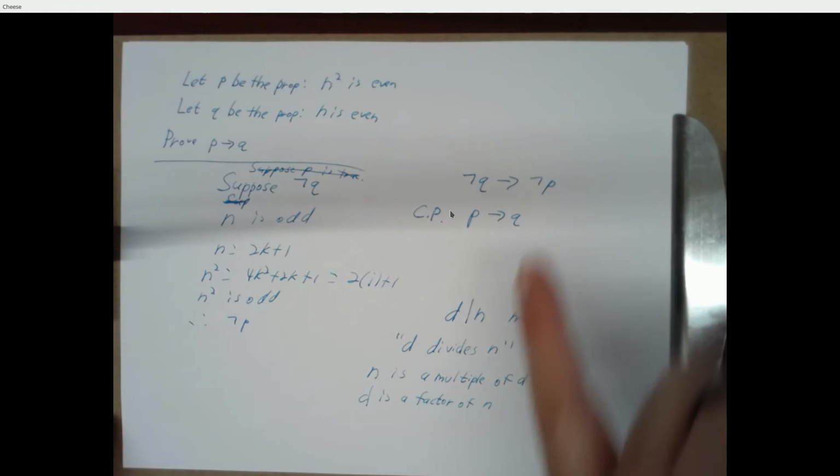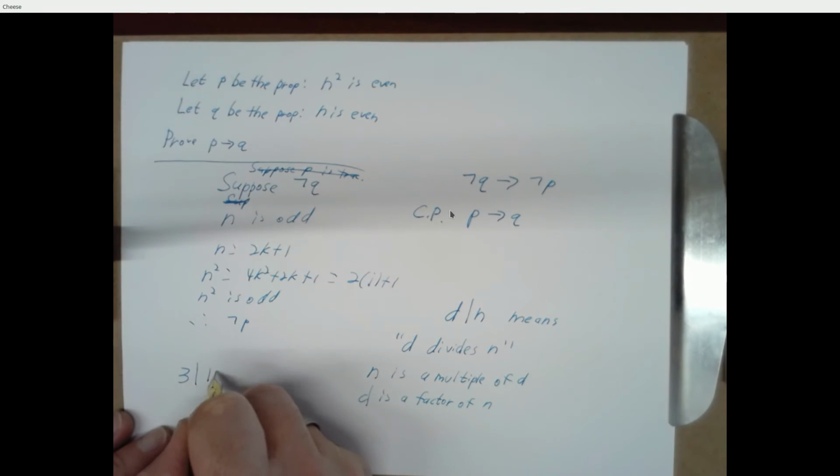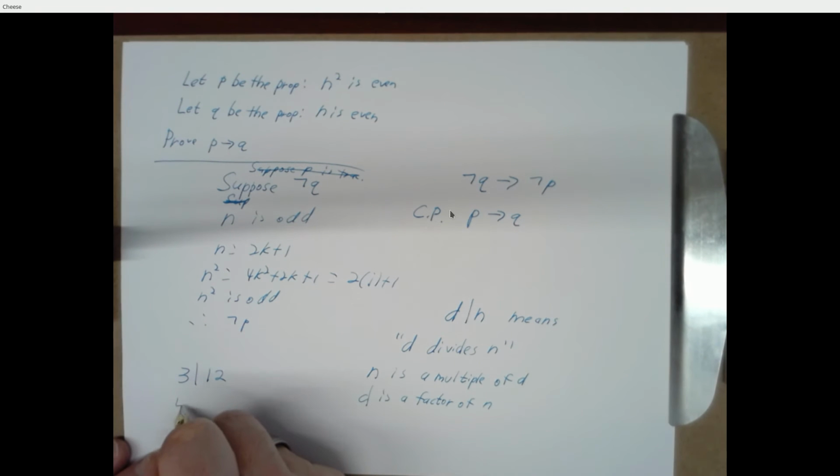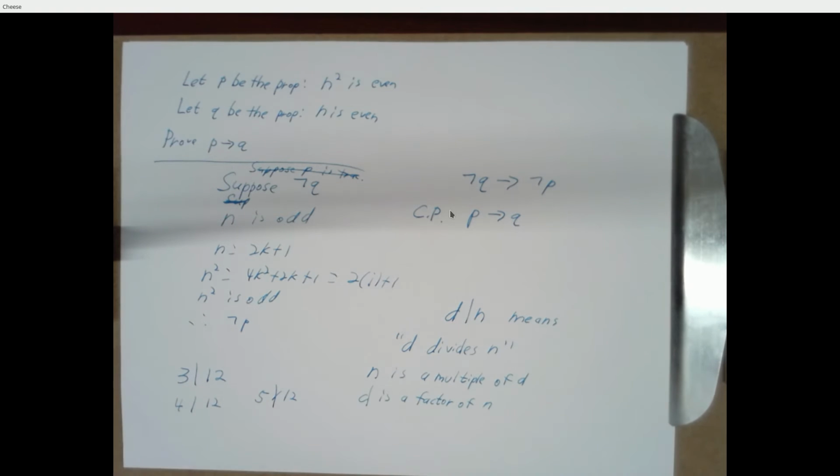So D, vertical bar, N, means D divides N. Okay, it's a little counterintuitive because if we slanted that line a little, it would look like D divided by N. No, it's saying D goes into N. N is a multiple of D, D is a factor of N. It's an unfortunate notation. But when we talk about divisibility, we can say something like 3 divides 12, 4 divides 12, 5 does not divide 12. Put those on your note sheet, so you remember.